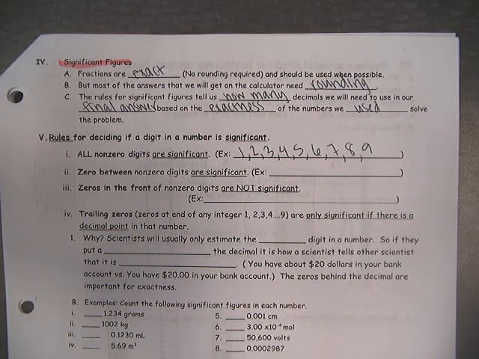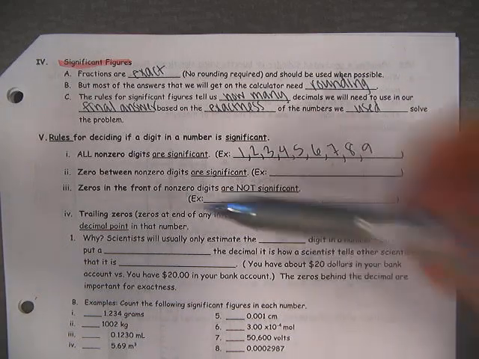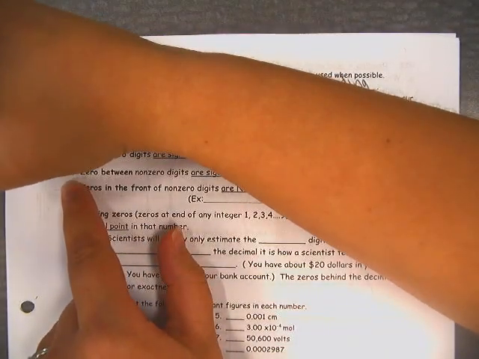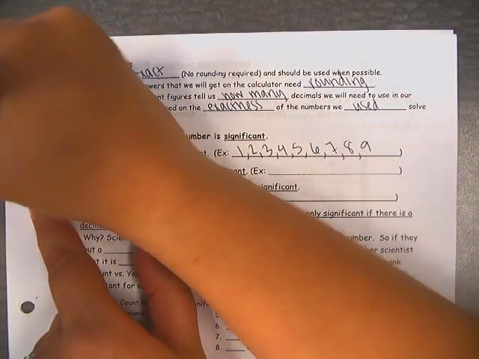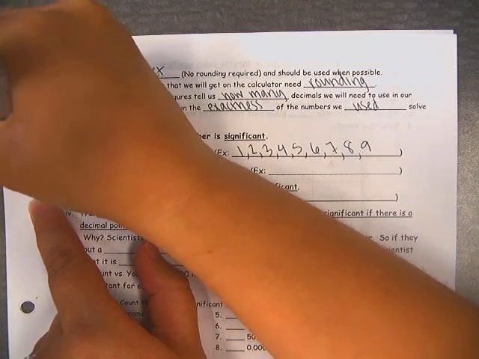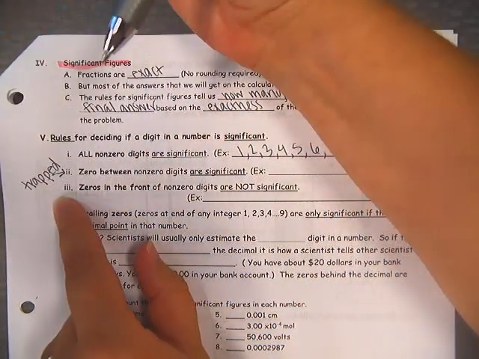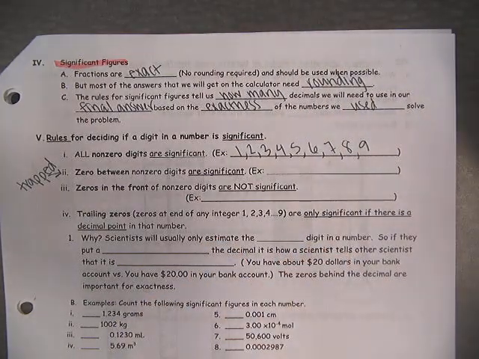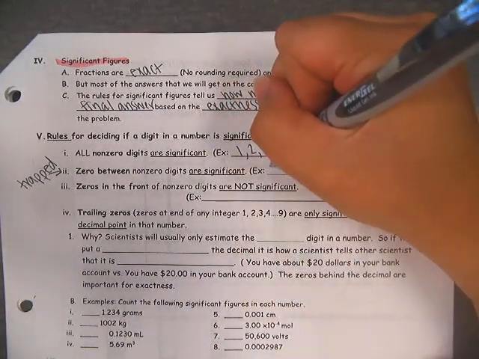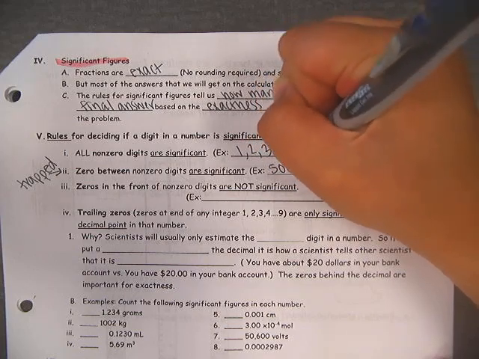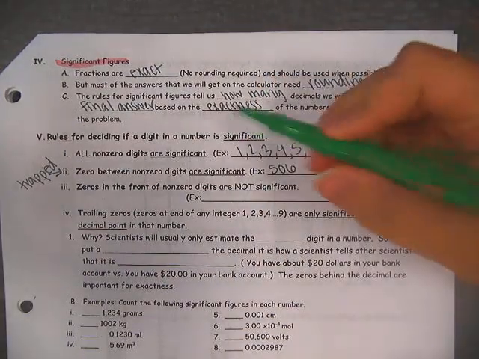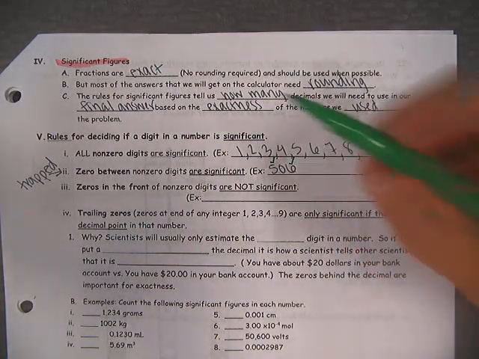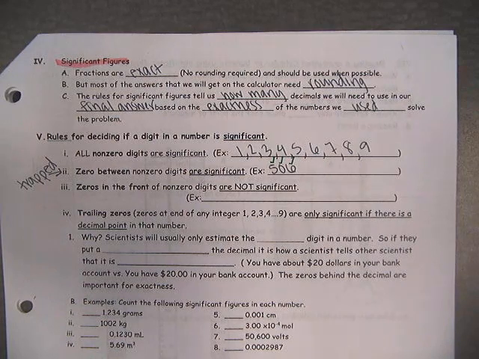If you have a 0 between non-zero digits, it will be considered significant. These are what I call trapped zeros. Meaning if you have a 0 trapped between two non-zero digits, that 0 becomes significant. So for example, if you have 5, 0, 6, that 5 is significant because it's a non-zero digit. The 6 is significant because it's a non-zero digit. And then the 0 becomes significant because it's trapped.